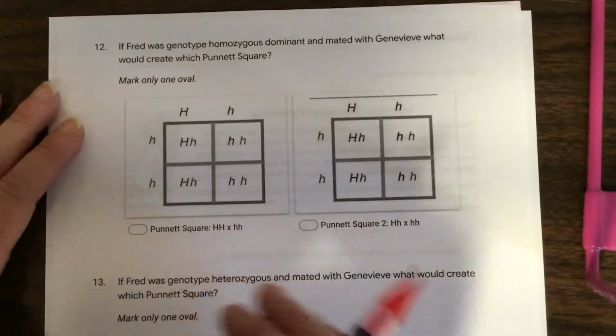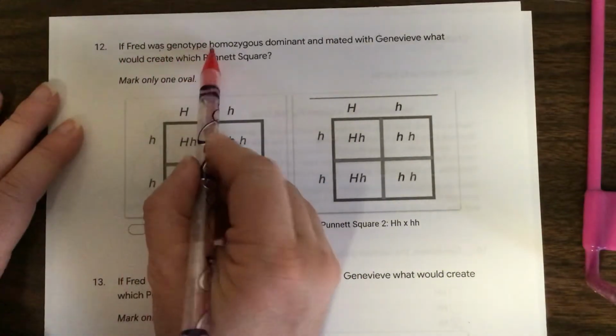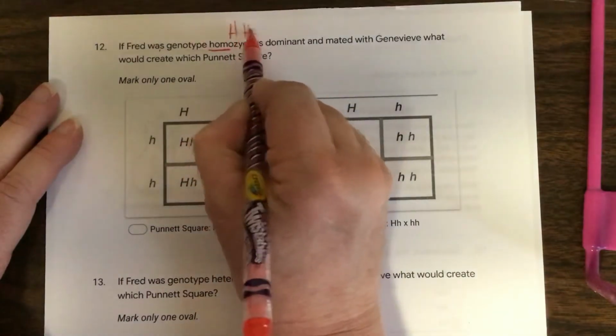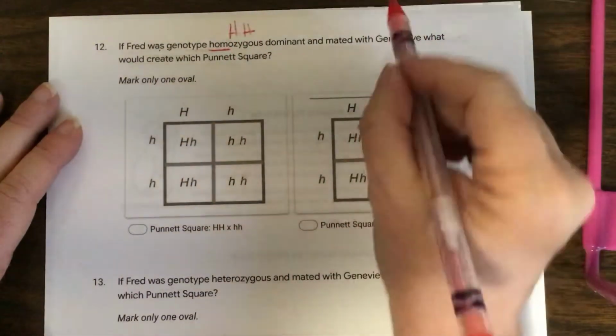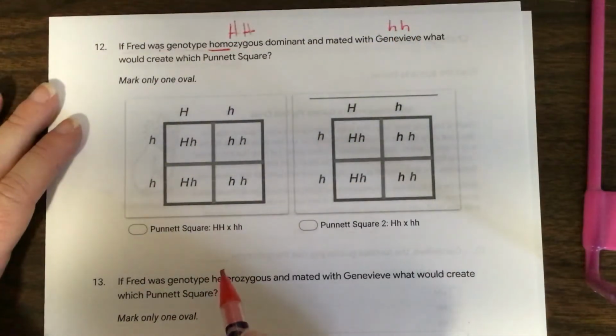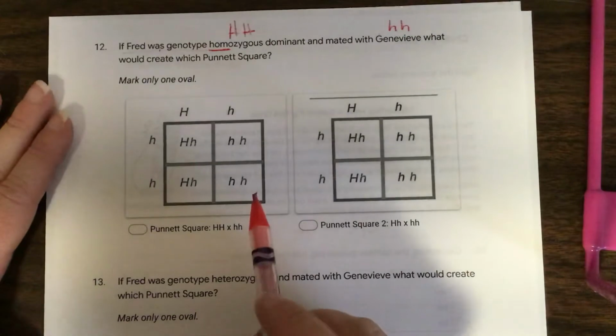Now, here's our test cross. If Fred was genotype homozygous dominant, homo meaning same, and mated with Genevieve, who is homozygous recessive, that would create which Punnett square?